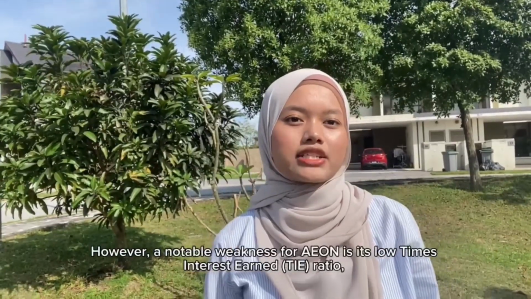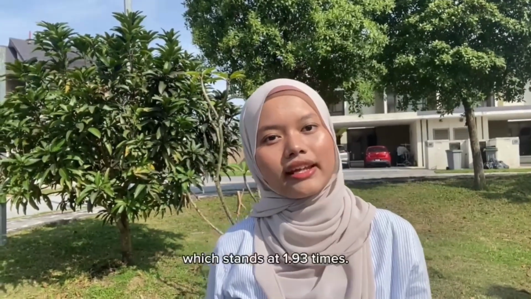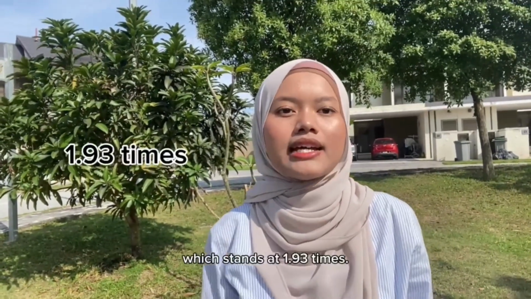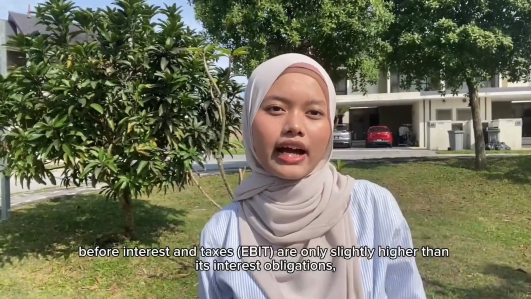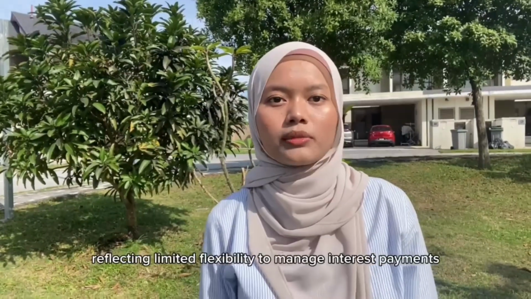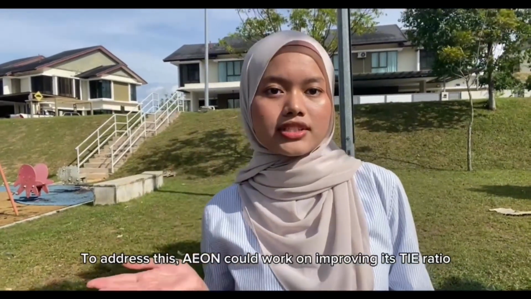However, a notable weakness for Aeon is its low time interest earned, or TIE ratio, which stands at 1.93 times. This indicates that the company's earning before interest and taxes, EBIT, are only slightly higher than its interest obligation, reflecting limited flexibility to manage interest payment if earning were to decline. To address this, Aeon could work on improving its time interest earned ratio.